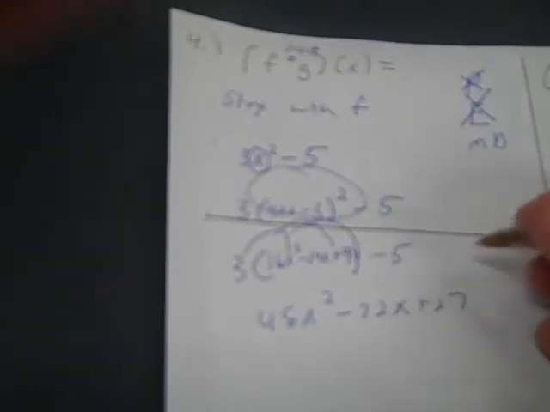All you do is take this and FOIL it. But you got to remember there's a 3 still outside of it and a 5 being minus. So the exponent now belongs to just the x, and that's good. Now multiply, divide. Well, I'd have to multiply the 3 times all this. So it's going to be 48x to the second minus 72x plus 27, and then minus 5.